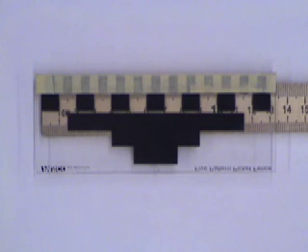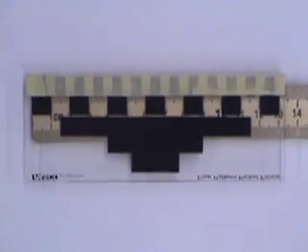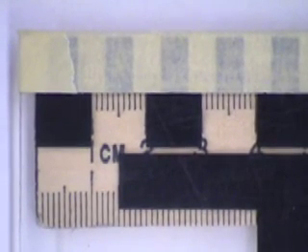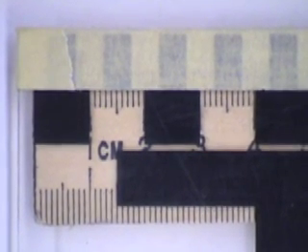Now, for the calculator to determine the speed of the block of wood as it slides down the incline, it needs to know the distance between a block section and the next adjacent block section. On this picket fence, that distance, as you can see, is 2 centimeters.